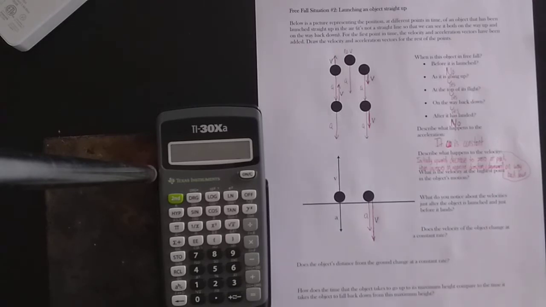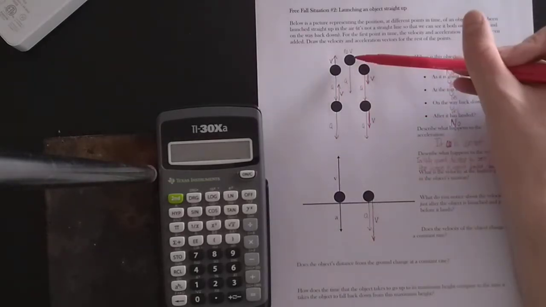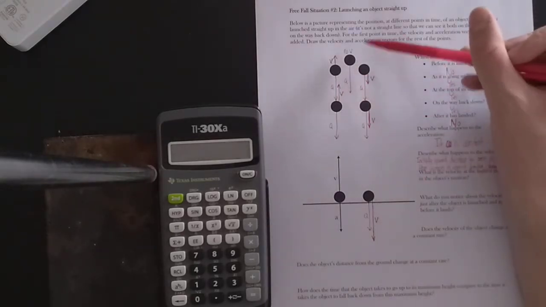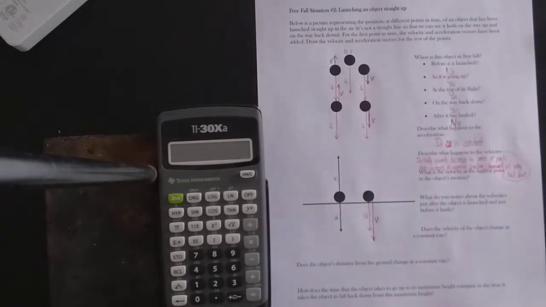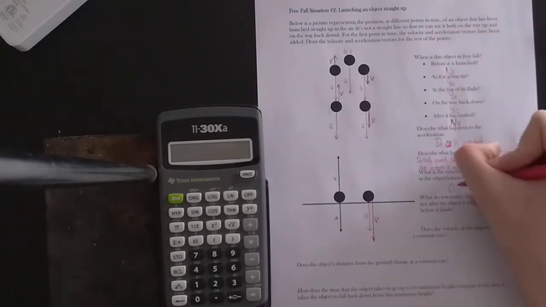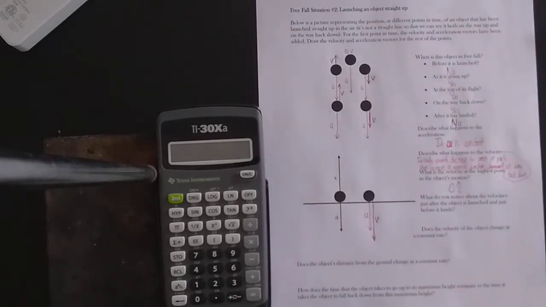We kind of already answered this one, but what is the velocity at the object's highest point? Well, at the highest point, it's no longer moving up, but it hasn't started moving down yet either. That means the velocity must be 0. So I'm going to write in 0 meters per second.